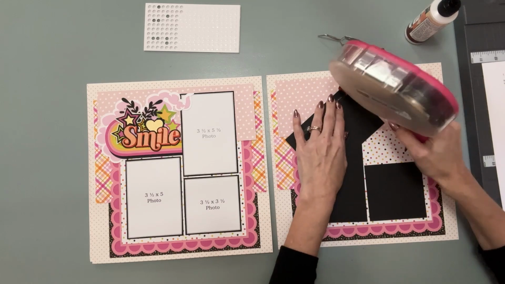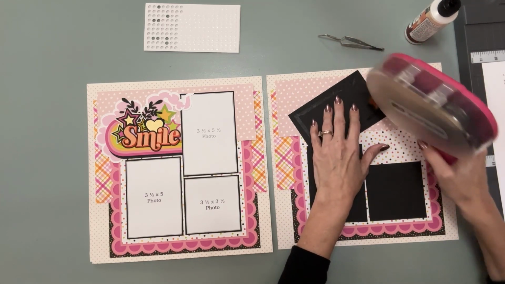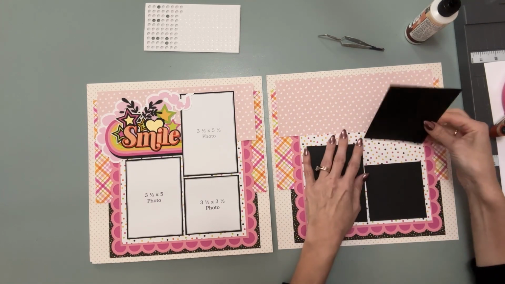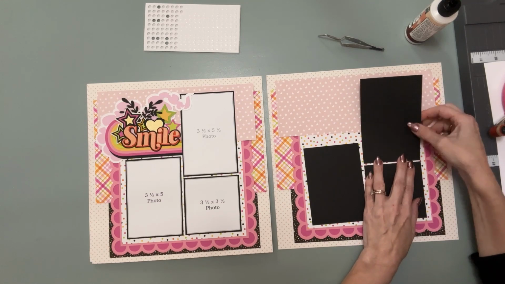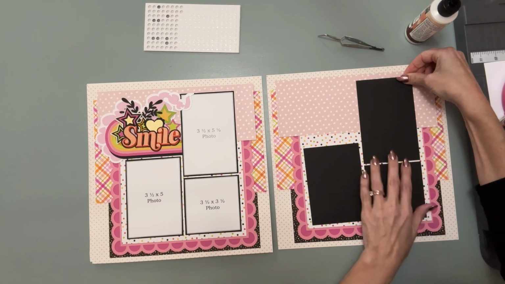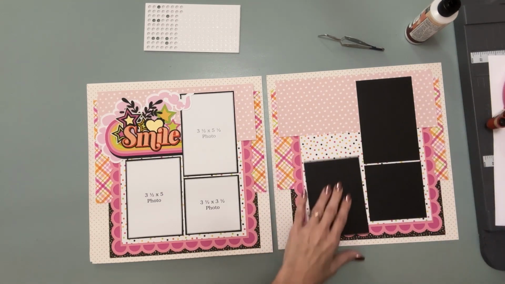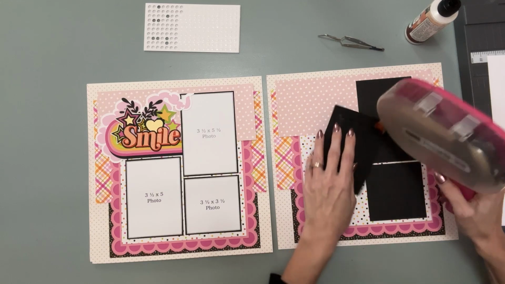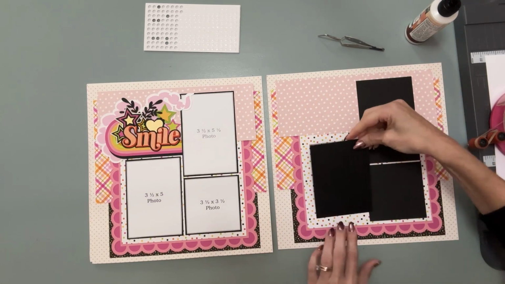It kind of depends as well if your photo background is dark or light. If it's really light, it's nice to have that dark border around your photos. If your photos are dark in the background, perhaps you would want to do more of a lighter photo mat to separate those from our page.